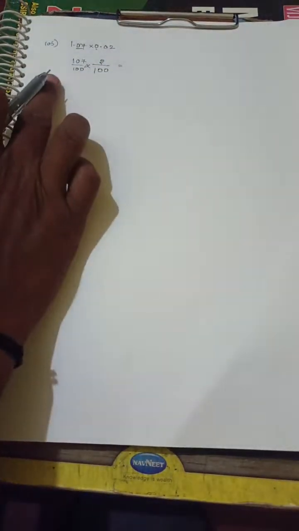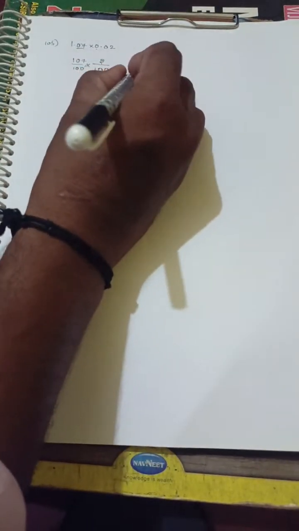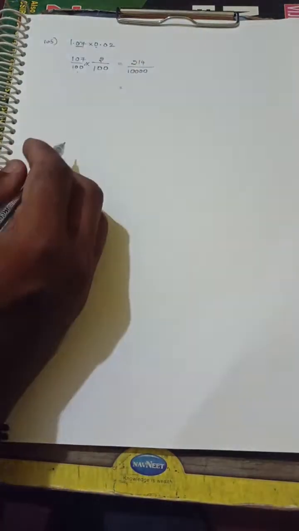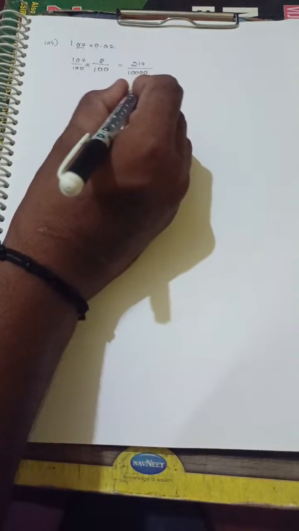So what answer are we getting? After the decimal point we have two digits. We write 1.07 as 107 by 100 into 0.02, and 0.02 can be written as 2 by 100. If you multiply 107 into 2, we get 214 by 100 into 100, so it becomes 4 zeros, 10,000. Now you can see in the numerator we have only 3 digits, and in the denominator the number of zeros is 4.